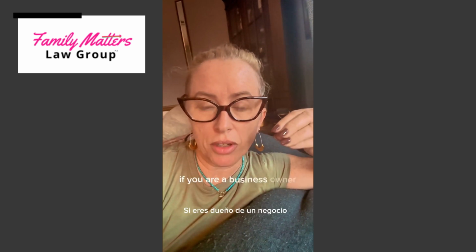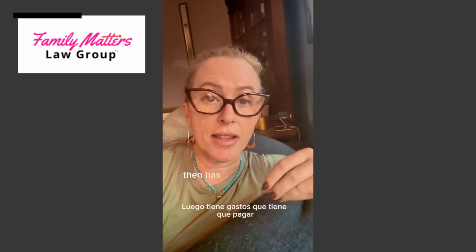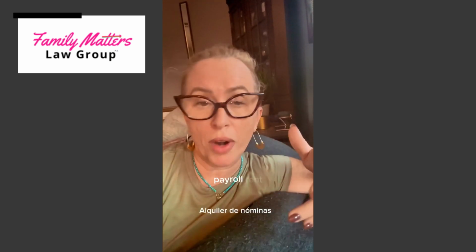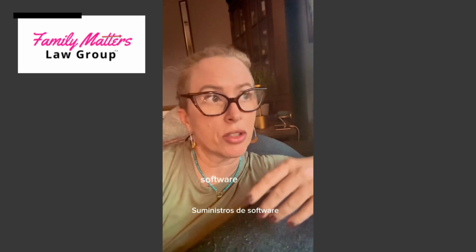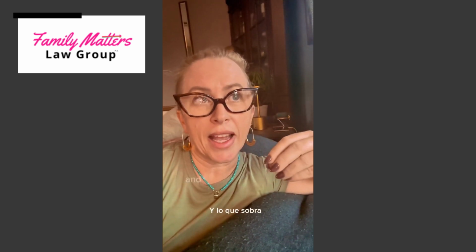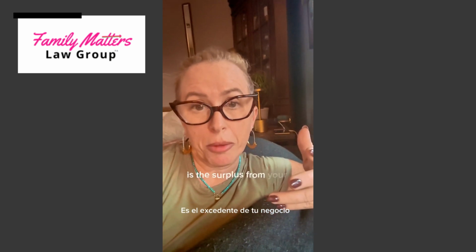Personal income versus business income. If you are a business owner, then money comes into your business. Your business then has expenses that it has to pay: payroll, rent, software, supplies, whatever it is that your business has. Reasonable, ordinary expenses. And whatever is left over is the surplus from your business.